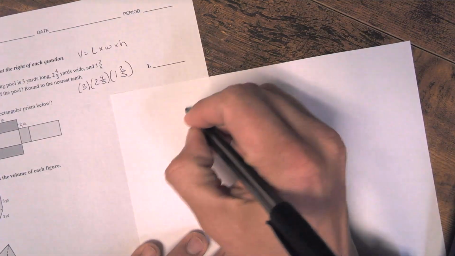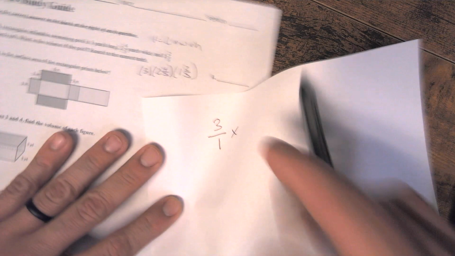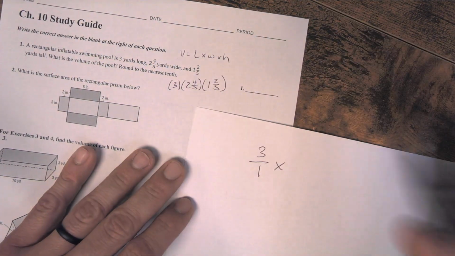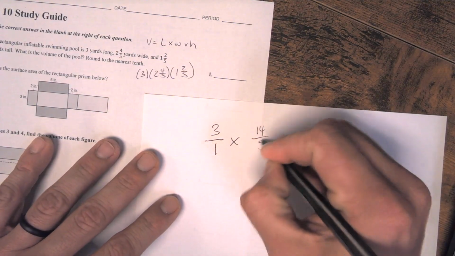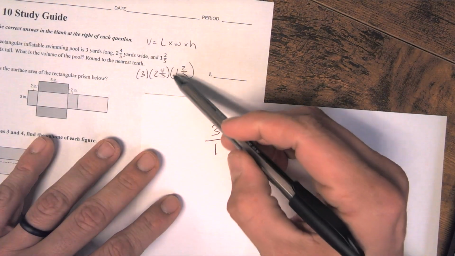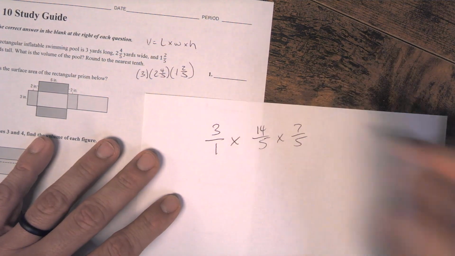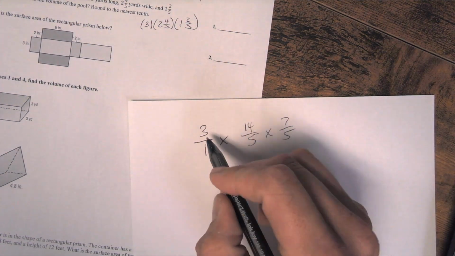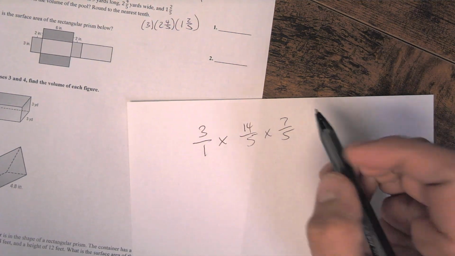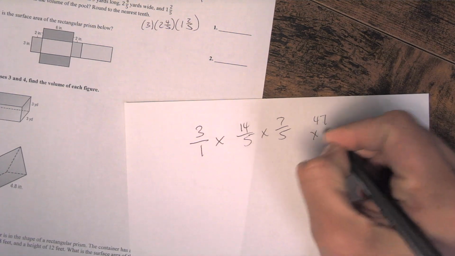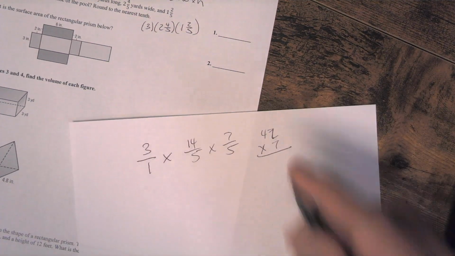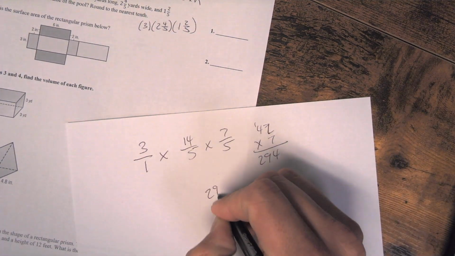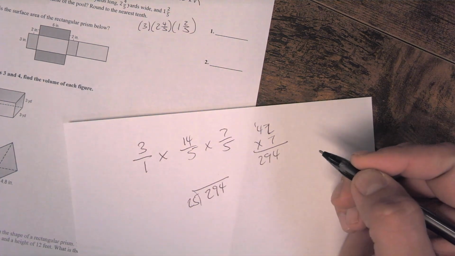So remember, we have 3 over 1 times. Now, to make 2 4/5 an improper fraction, 2 times 5, add the numerator. So that'd be 14 over 5 because we keep the denominator, and then 1 times 5 plus 2, 7 over 5. So we multiply this out. There's nothing we can simplify. So 3 times 14 is 42. 42 times 7 is 294. And then we're going to divide 294 by 25.